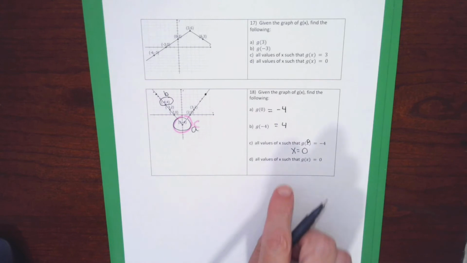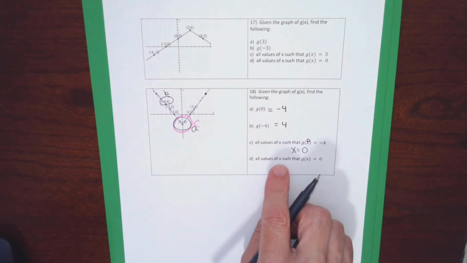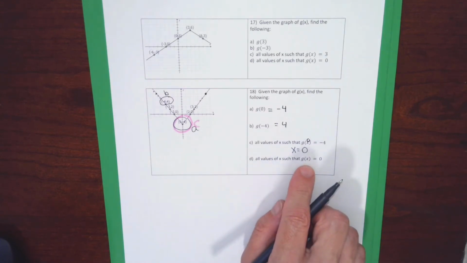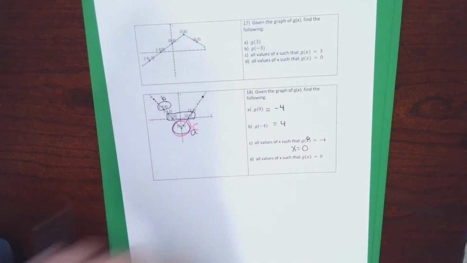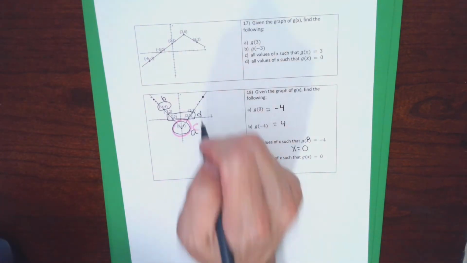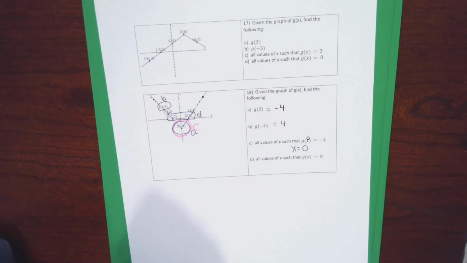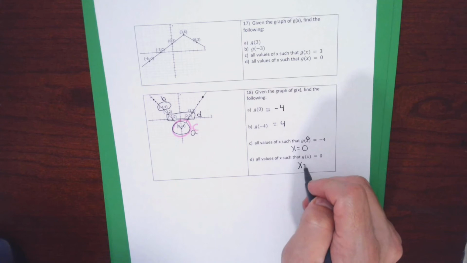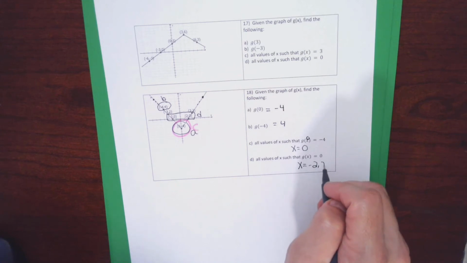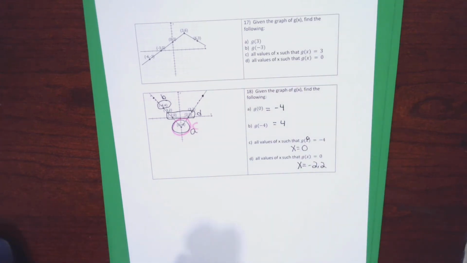And then lastly, part D, find the values of x such that the y, or g evaluated at x, is 0. And that's going to be those 2 points. Those 2 points that I just boxed there are the points necessary for part D, because both of those points have a y equal to 0. So my answer is going to be x equal to -2 and x equal to positive 2.